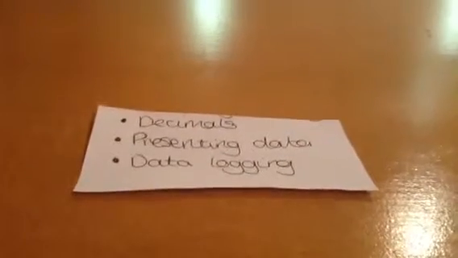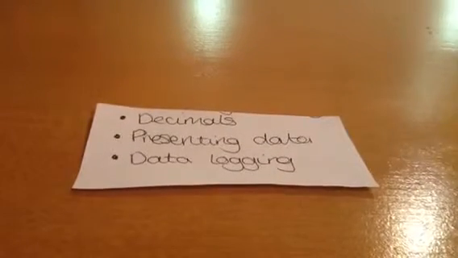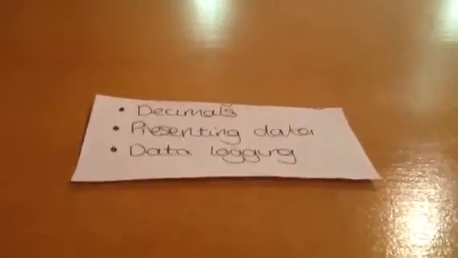Data logging on the computer. This provides an instant log of results and saves the children spending lots of time logging the data and instead understanding and interpreting the data.